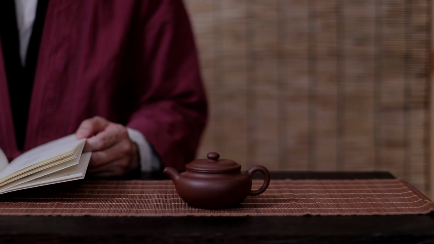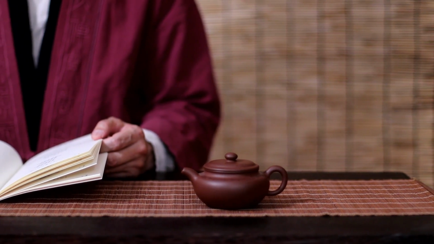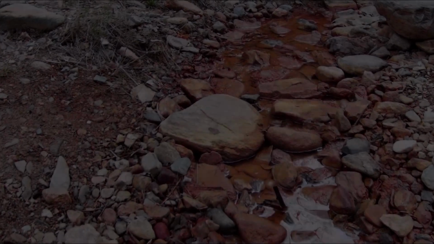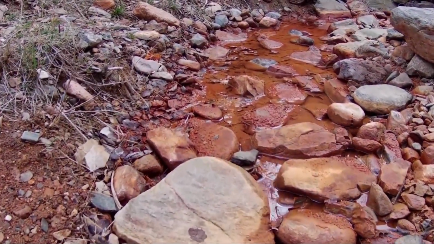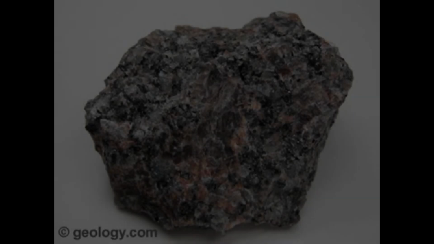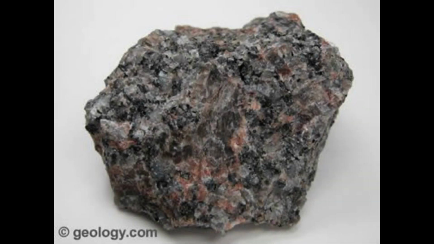Now that we have learned about the classification of igneous rocks, let's take a look at some of the specimens and try to identify them. Let's examine a variety of specimens to challenge our identification skills. So let's go! This is the first specimen. You can pause the video here and try to classify it based on the texture, origin, and mineral composition.